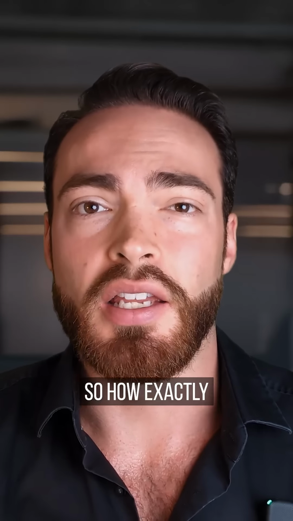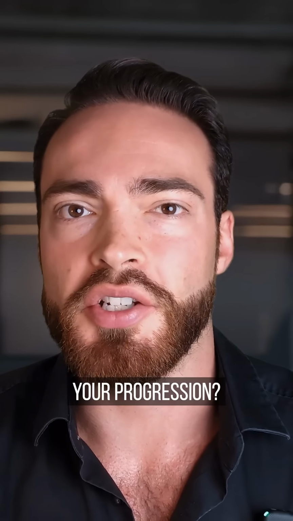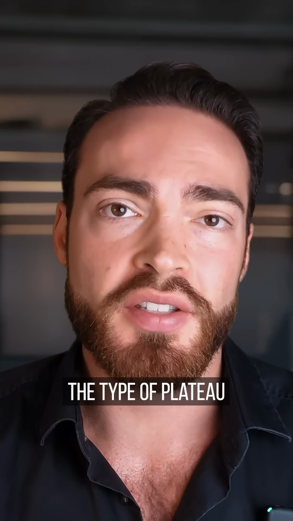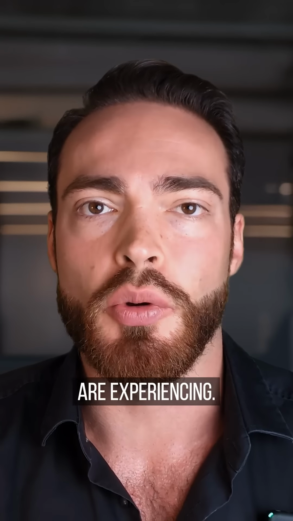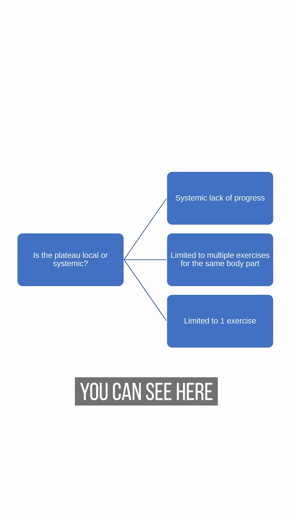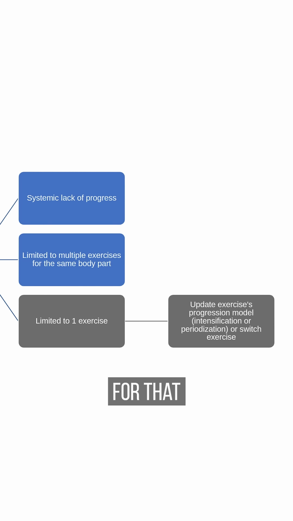So how exactly do you update the program based on your progression? Well, you need to look at the type of plateau or type of stagnation that you are experiencing. And you can see here you have basically 3 types of plateaus: systemic, multiple exercises for the same body part, and one exercise.